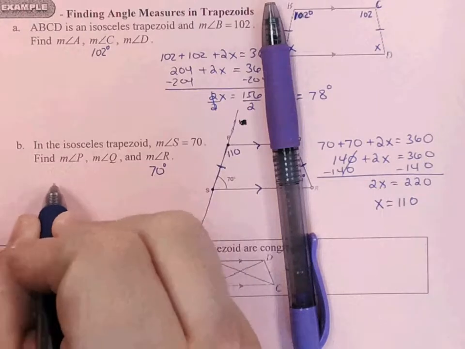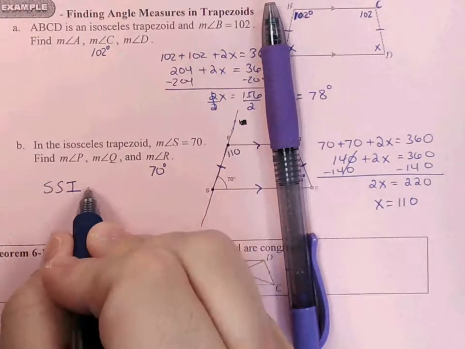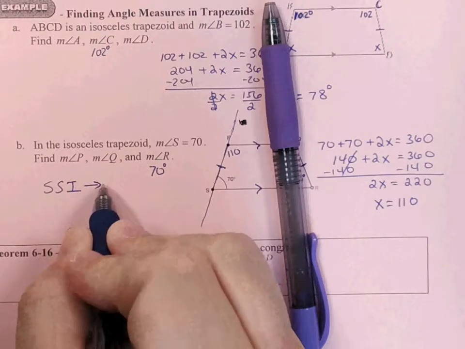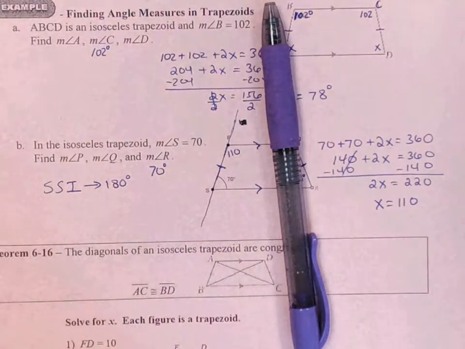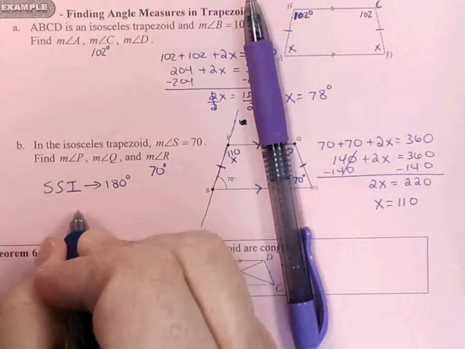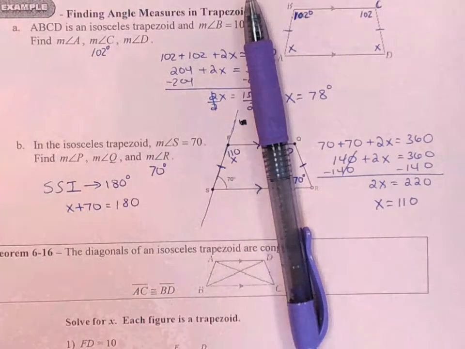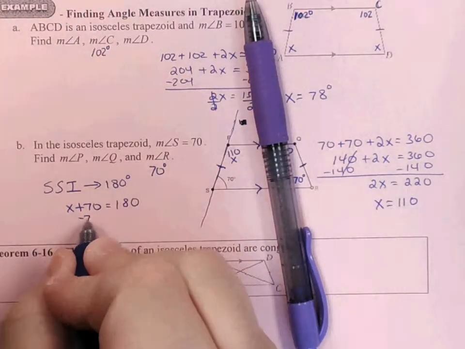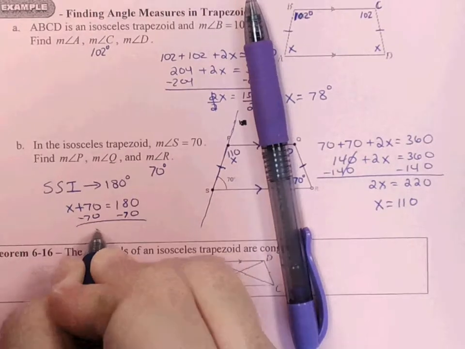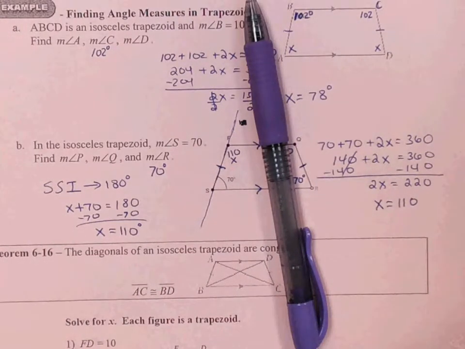So using same side interior angles, they are 180 degrees. They're supplementary, right? So if we call this x, we could have used x plus 70 equals 180. And watch this. If we subtract 70, x is equal to 110. We get the same answer, but just using a different method.